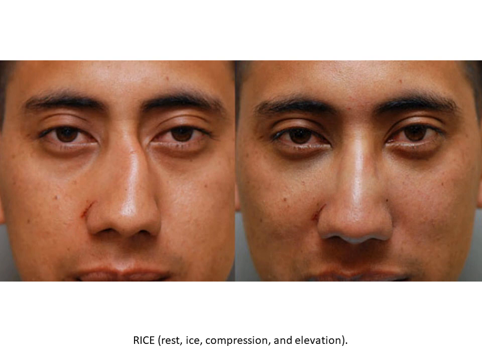Another very common happening in the nasal cavity is nasal fracture. This is the most common and weakest bone to be fractured. If the bones are not broken, then only rest, ice, compression, and elevation is needed.